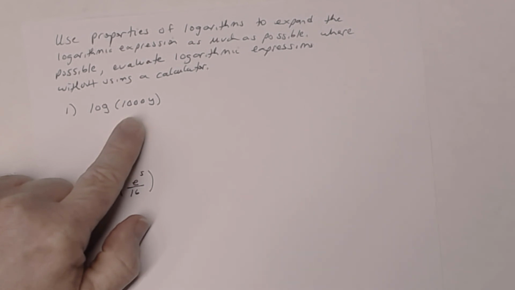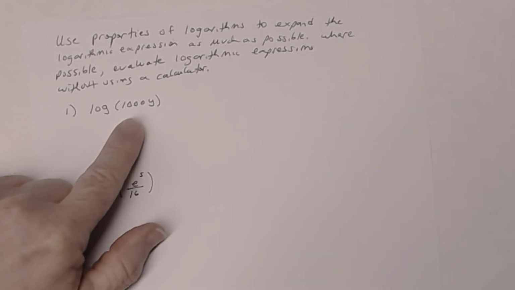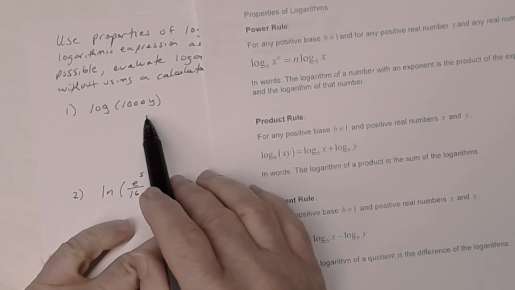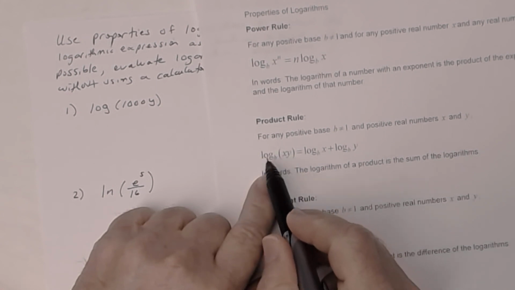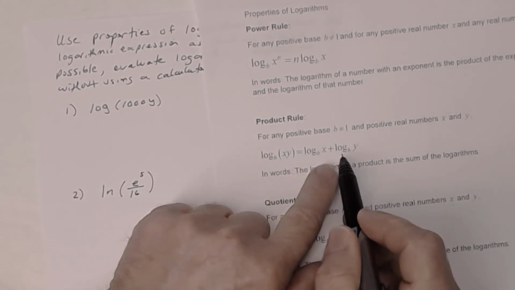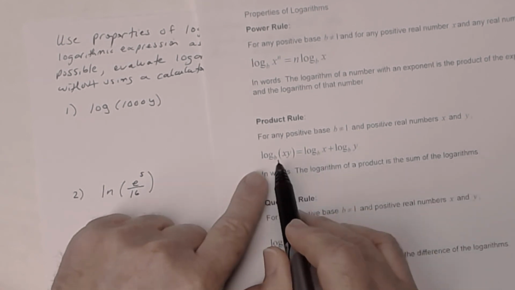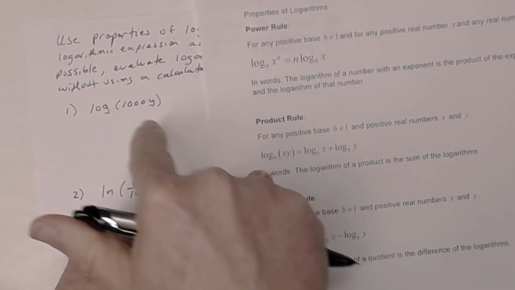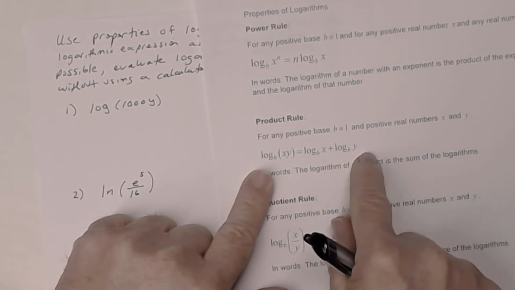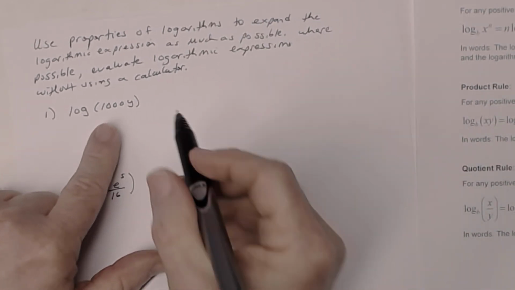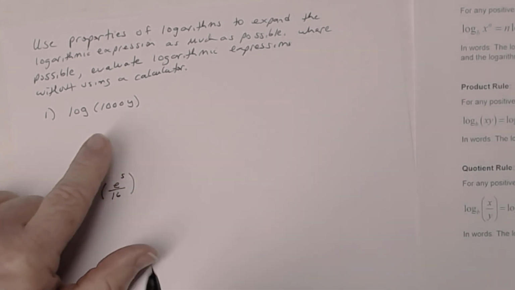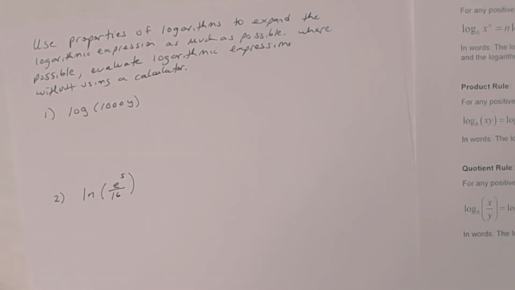Doesn't that imply product? So you're taking the log of a product, and the product is 1,000 times y. So I can expand this using the product rule. Expanding means to go from one logarithm to two or more logarithms using your properties. Since this is a product, I can write this as, and let me go ahead and make a copy of this first.